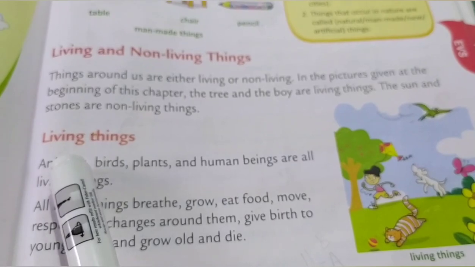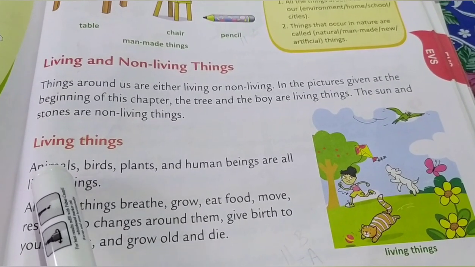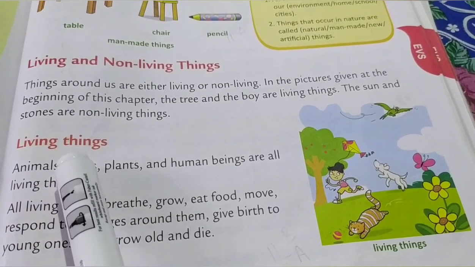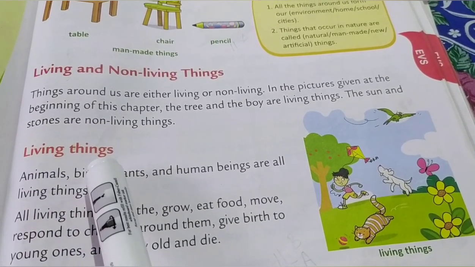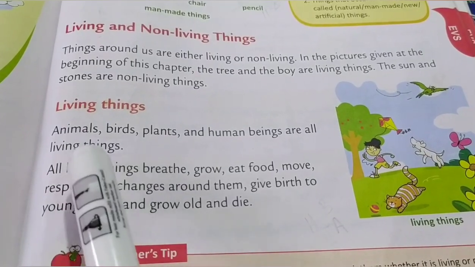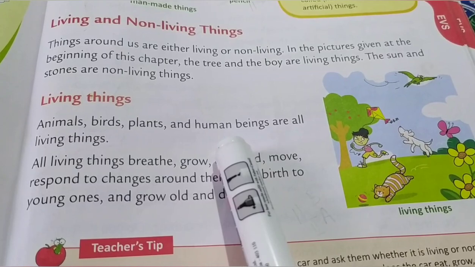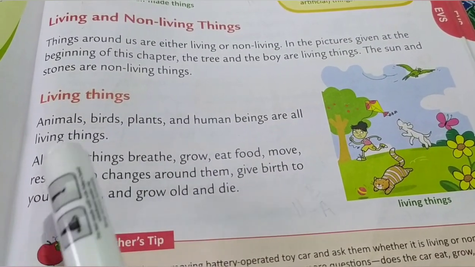Living things. All of you repeat. Living things. Spelling: L-I-V-I-N-G T-H-I-N-G-S. Living things. Okay. Repeat. Animals, birds, plants and human beings are all living things.